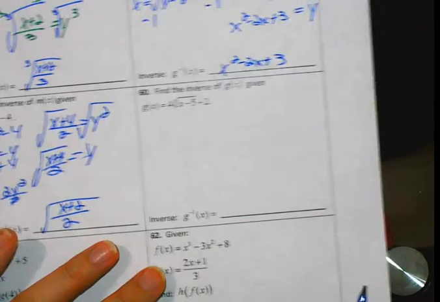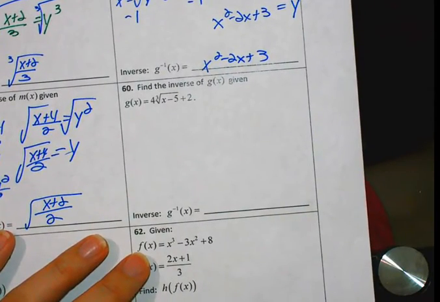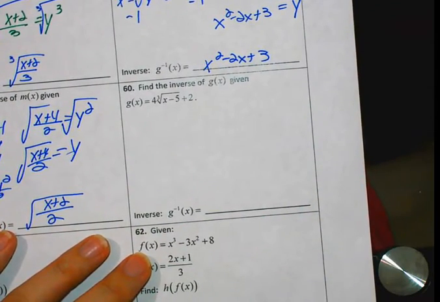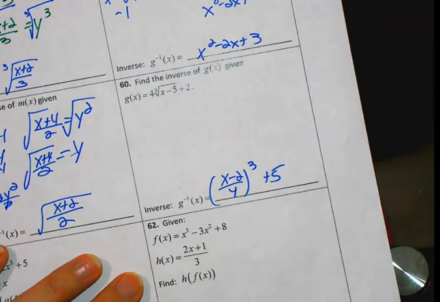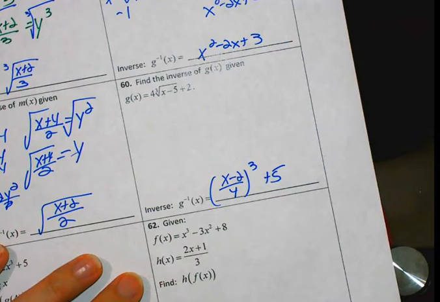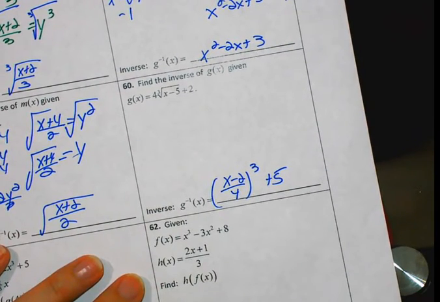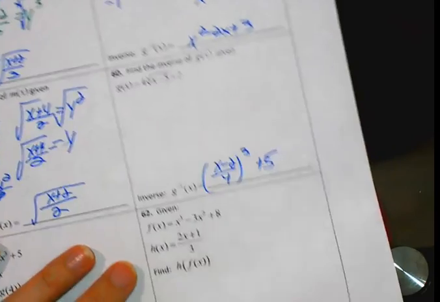And then the last one, go ahead and work that out. Okay, when you work the last one out, that should give you x minus 2 over 4, all cubed plus 5. Remember, on the actual review, to receive full credit, I want to see the work for that one.